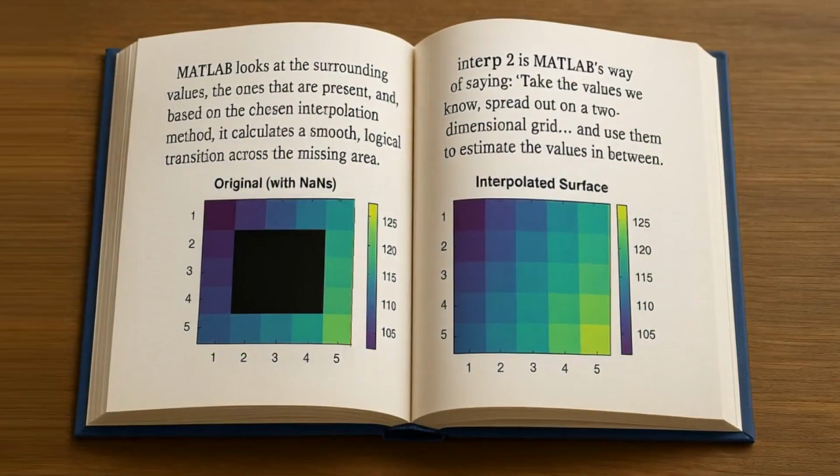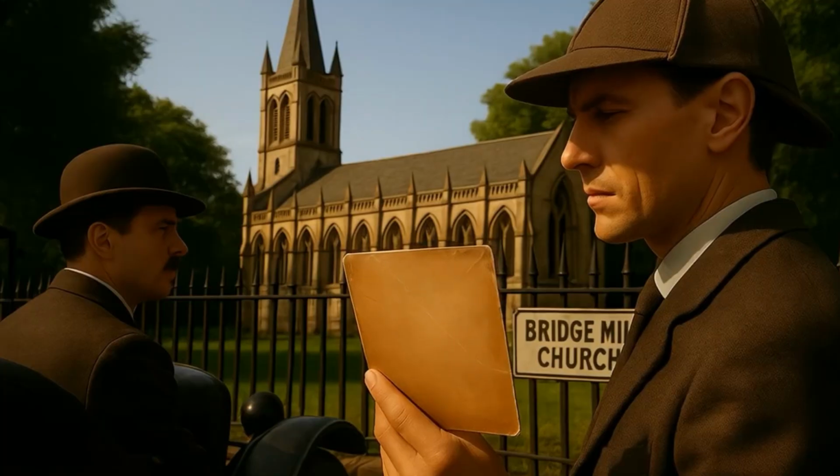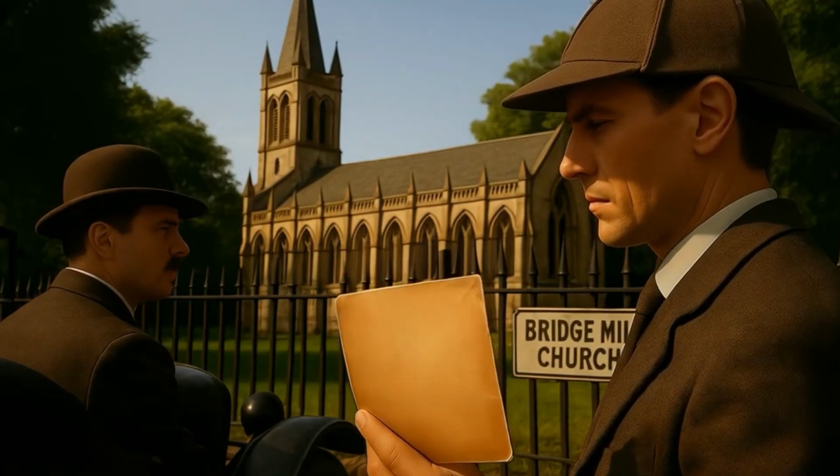On the page, Alex sees side-by-side figures. On the left, a patchy, incomplete grid. On the right, a smooth, continuous surface where the gaps have been filled in. It's as if the photograph itself has been gently restored, the missing details returning until the picture looks whole again.